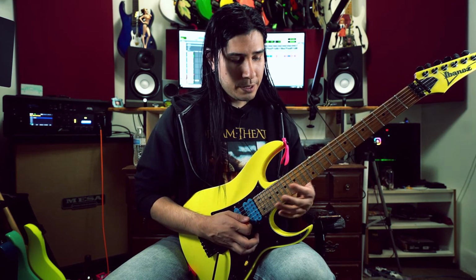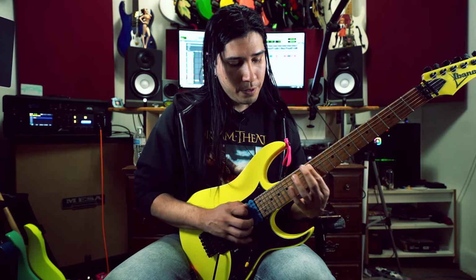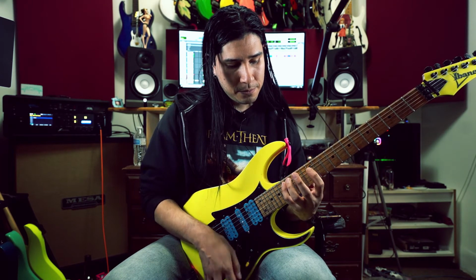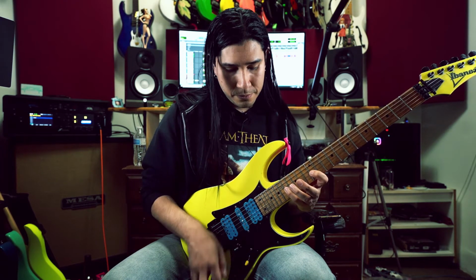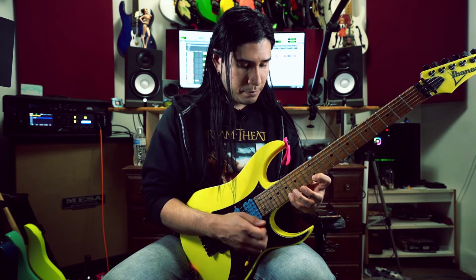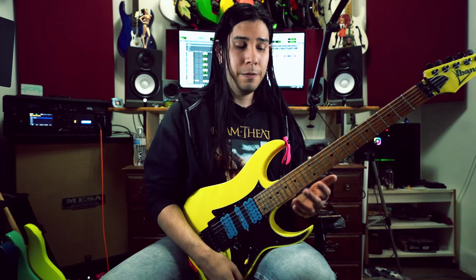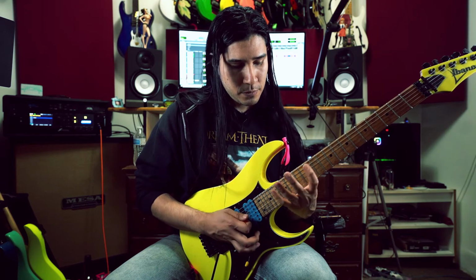So if I was to break this down in a string skipping pattern in A, you would have these notes here. You got 12 to 17. And then if we were to skip the string to the G string, and then you have the high E. It's almost a kind of spacey sound when you're going in intervals of 4. So 1, 2, 3, 4, 1, 4, 1, 4, 1, 2, 3, 4, that kind of thing. You get that kind of sound.